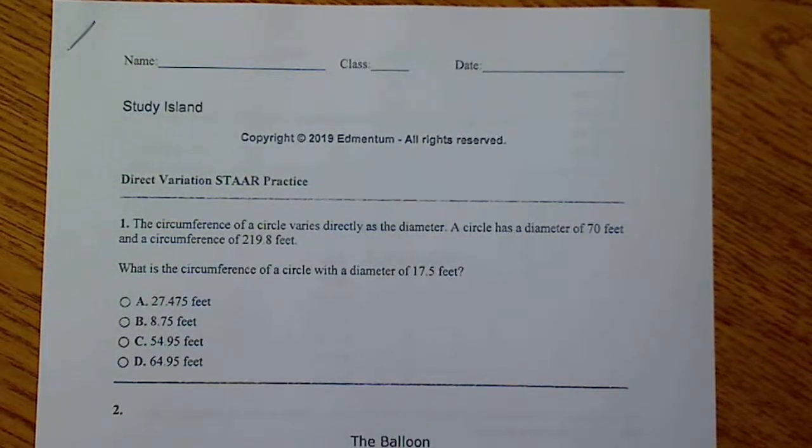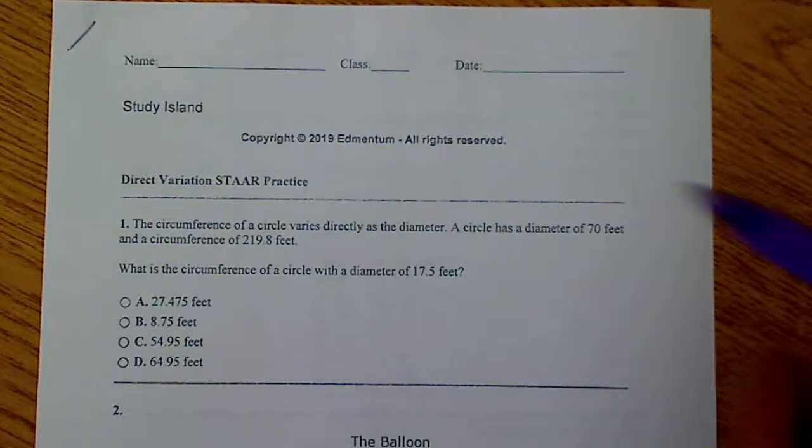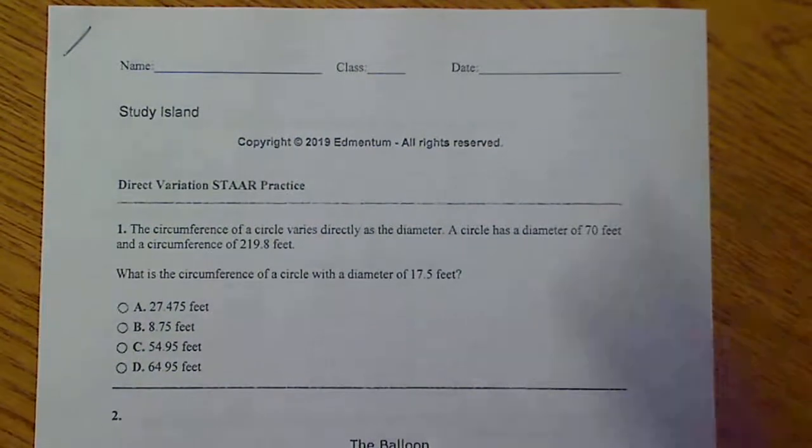Okay, so we're going to review some direct variation problems. Remember, direct variation problems is where we set up the proportion box. So kind of keep that in your mind as we're going through the problems.